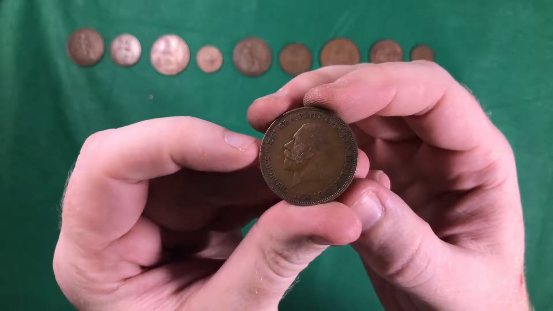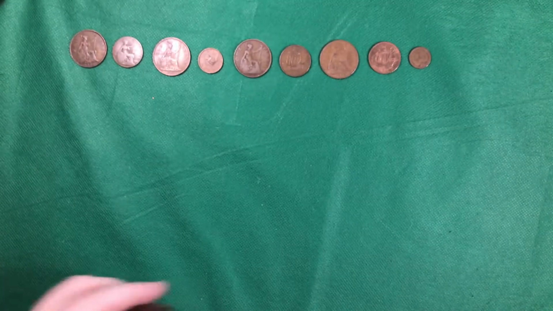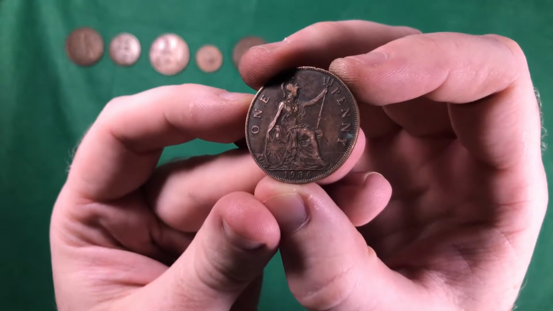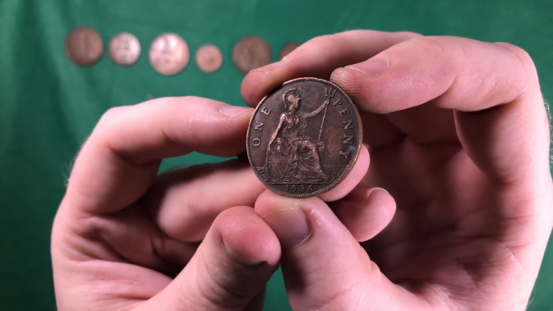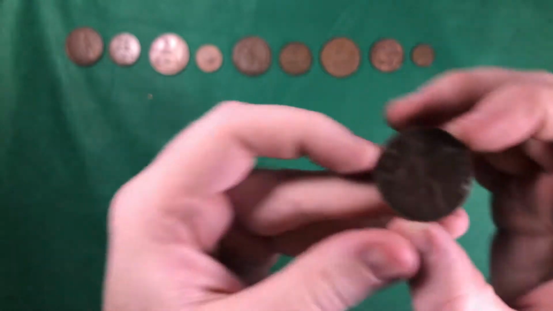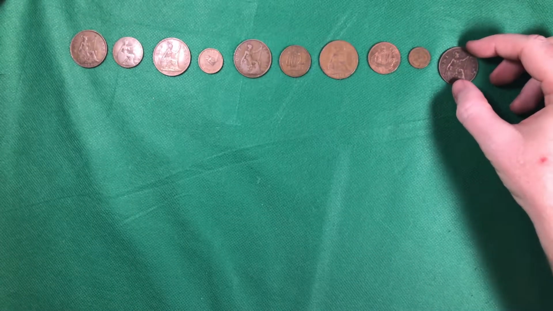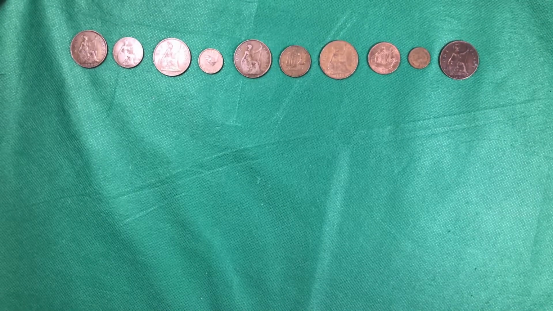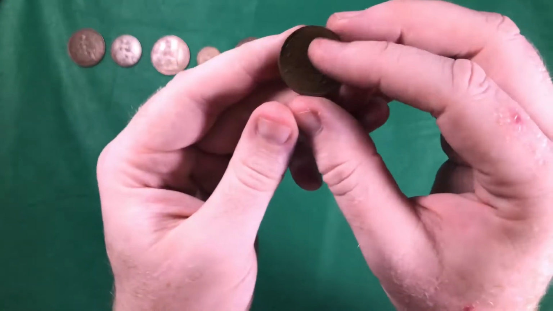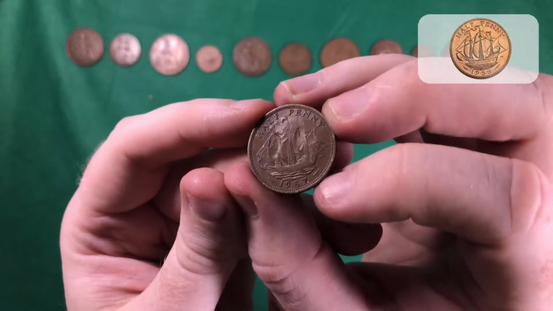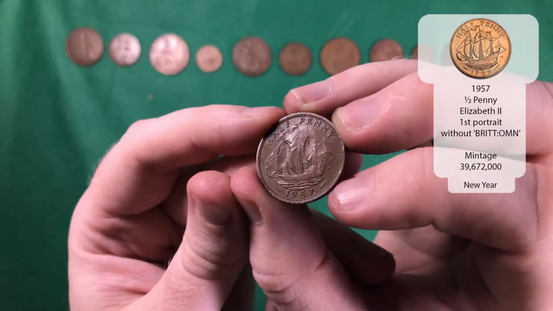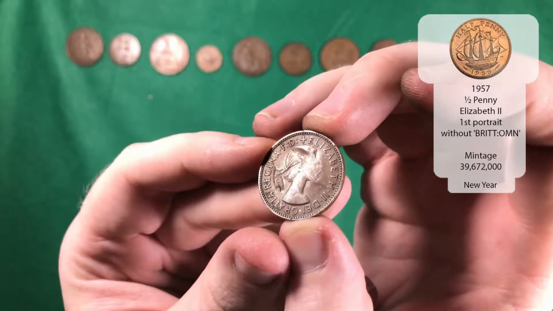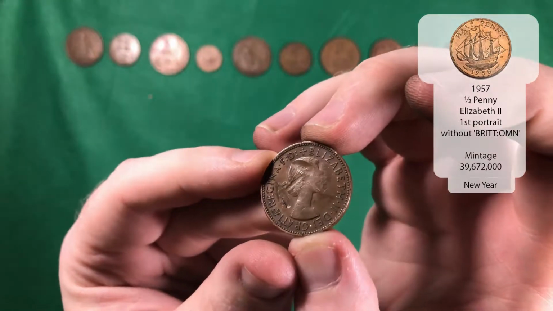And there we go, we've got George V. 1936 penny. There we go, we've got another half penny, so that's 1957. And a bit of a bashed up one, but that's Queen Elizabeth II.